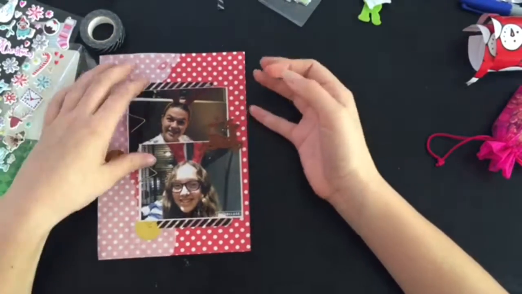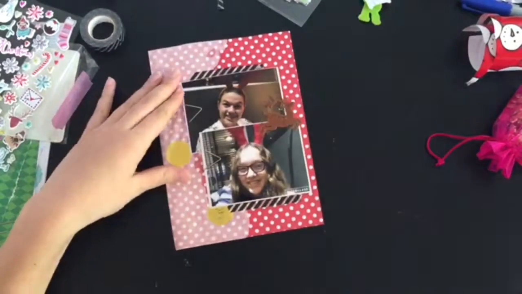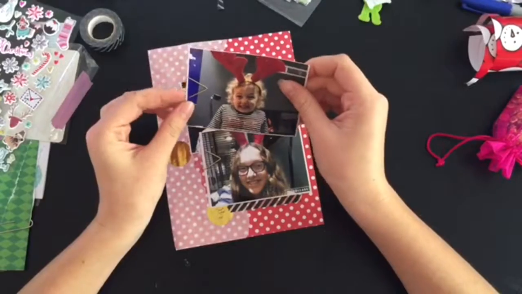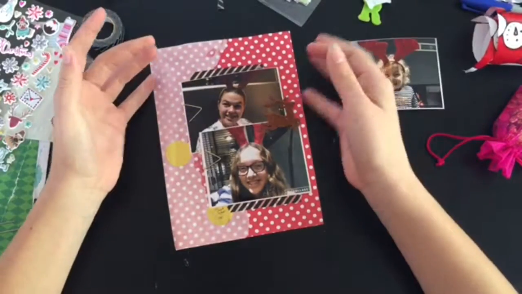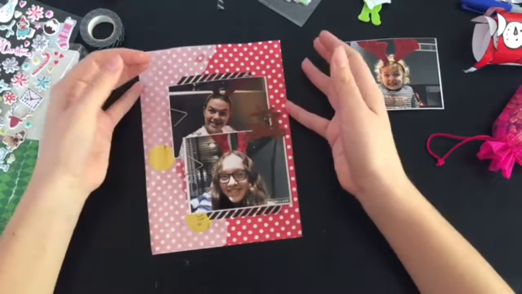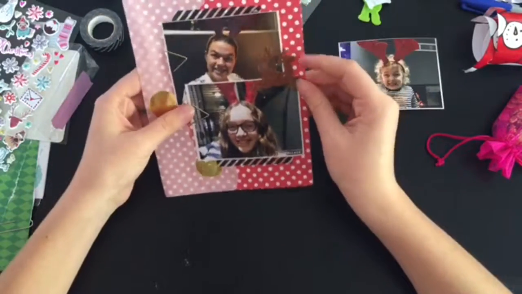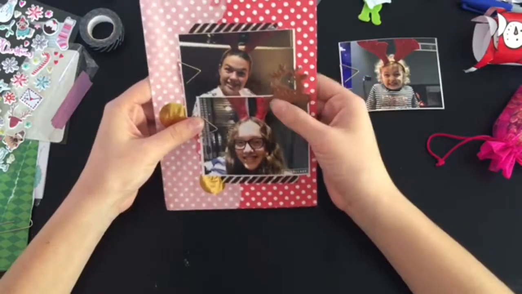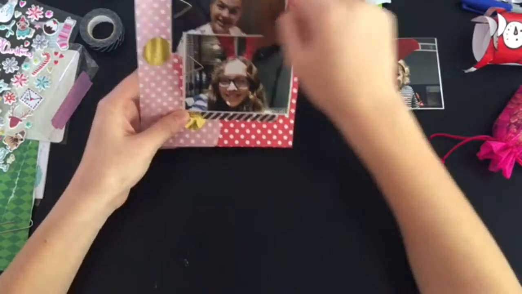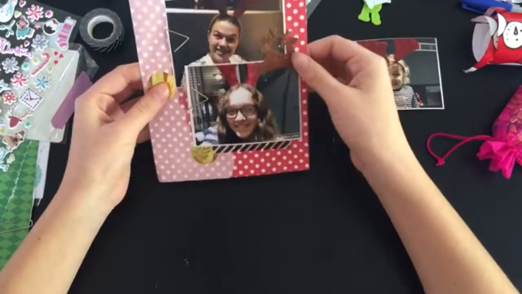And then to this one, so to all of the photos, I added this little triangle paper clip. It's gold. And this one, I just sort of layered one on top of the other. I added this little reindeer felt piece and some washi tape.